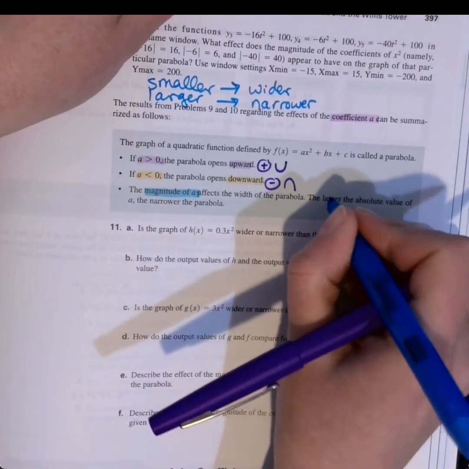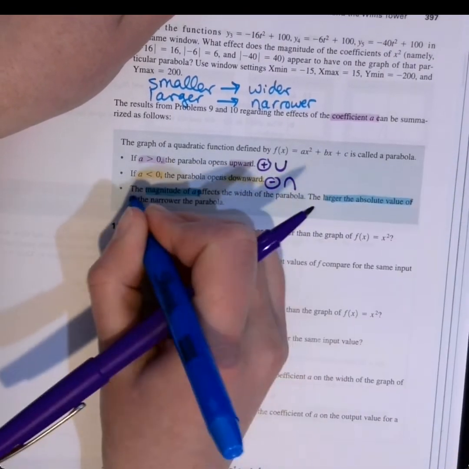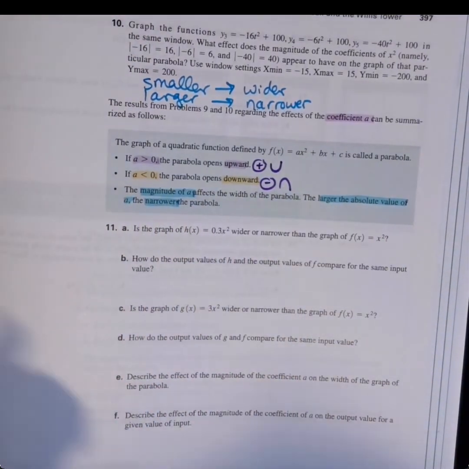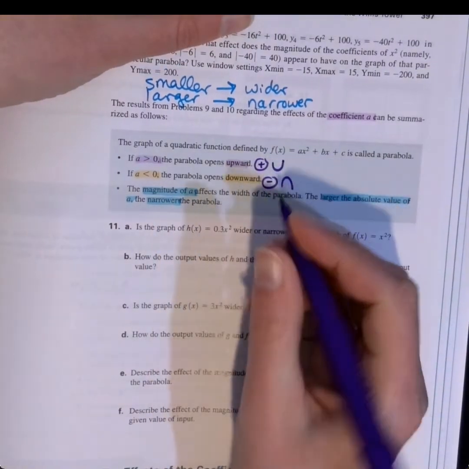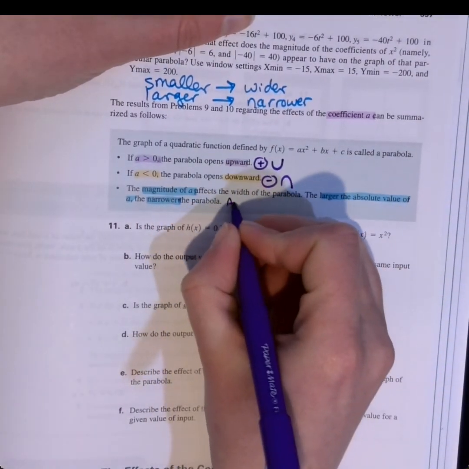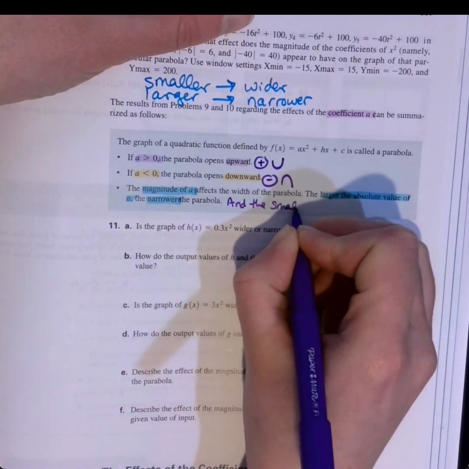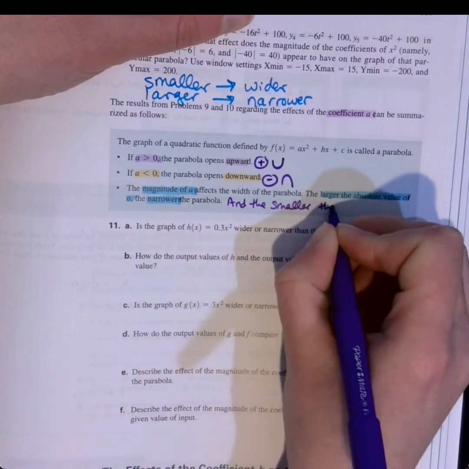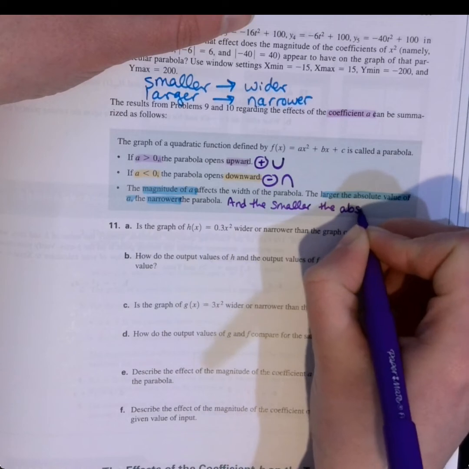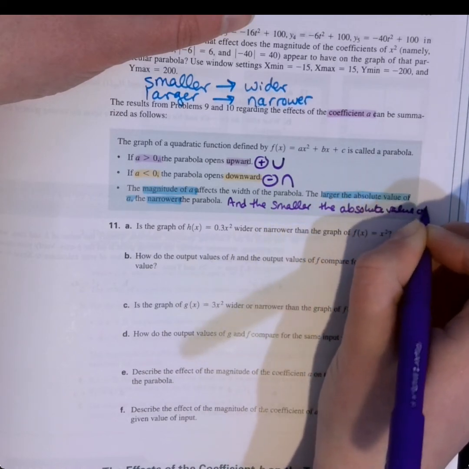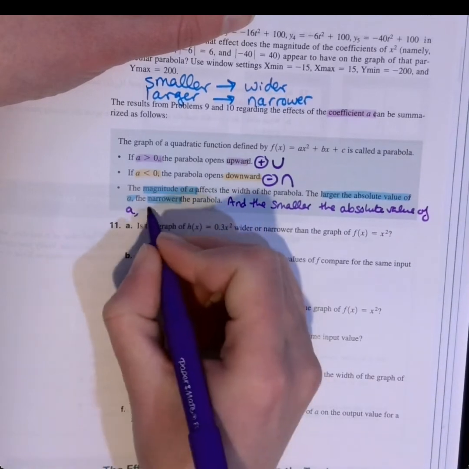So the larger the absolute value of A, the narrower the parabola. And conversely, the opposite is also true. We might as well write it in. And the smaller the absolute value of A, the wider.